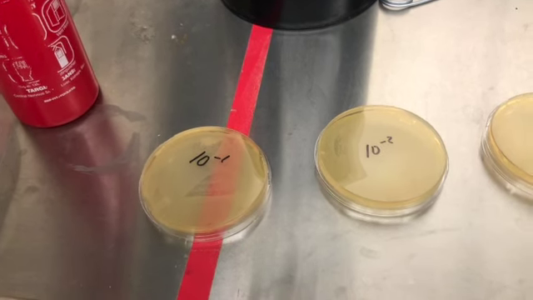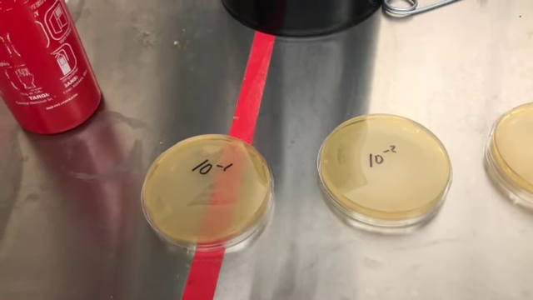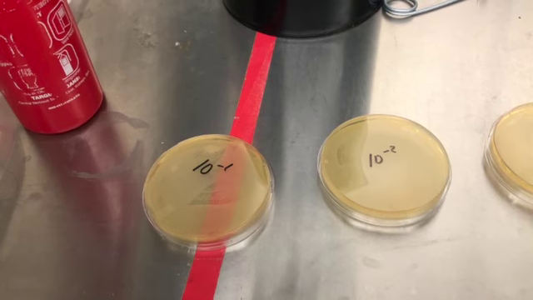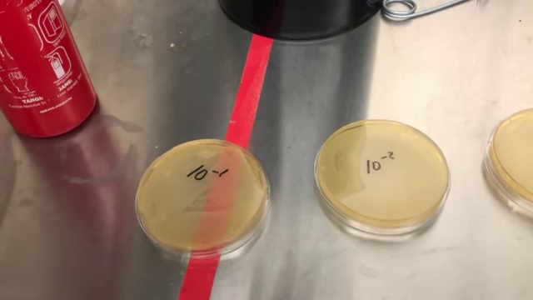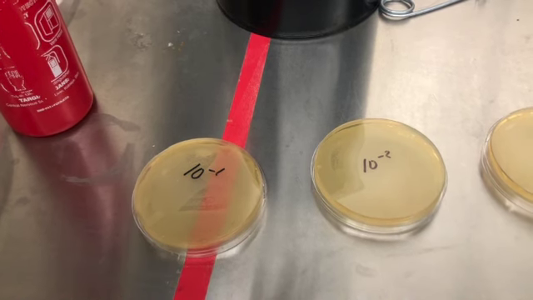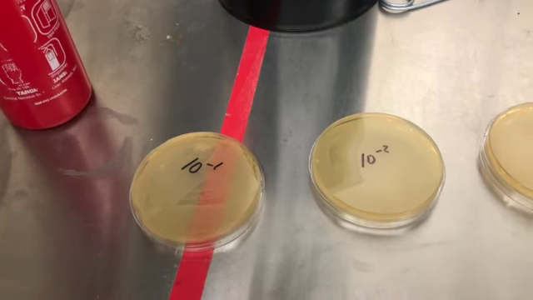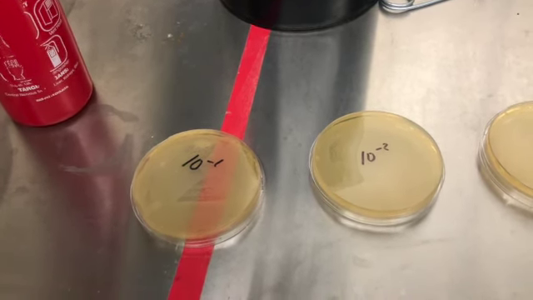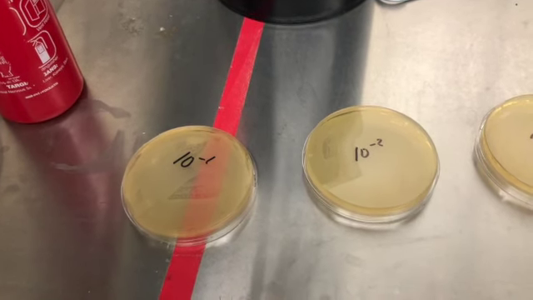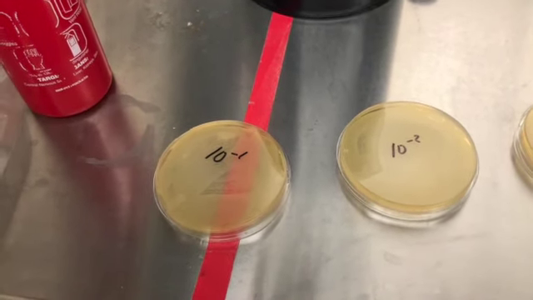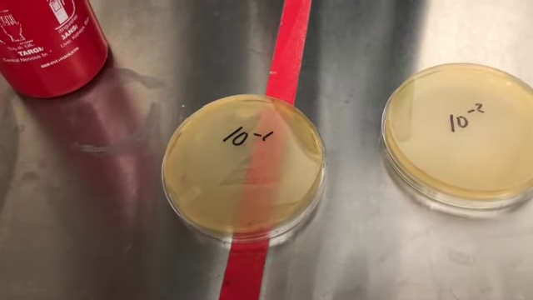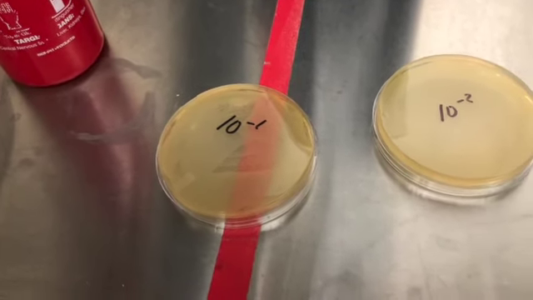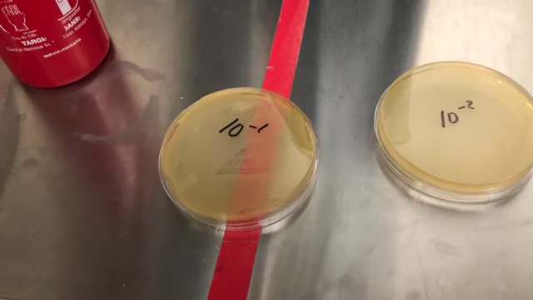This is the results of the spread plate that was being used to calculate the number of CFUs, or colony forming units, in the calibration graph experiment. So this is our 10 to the minus 1 dilution, and there's just a lawn in there. There's too much to even count, so we're going to put a TNTC, too numerous to count.